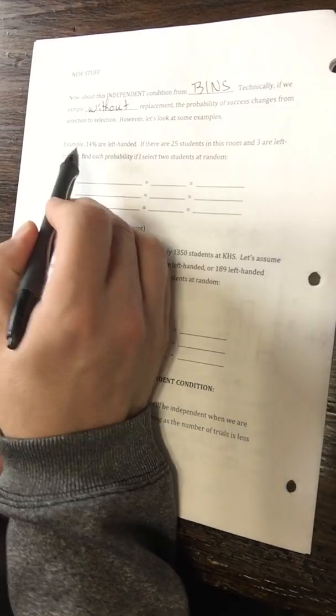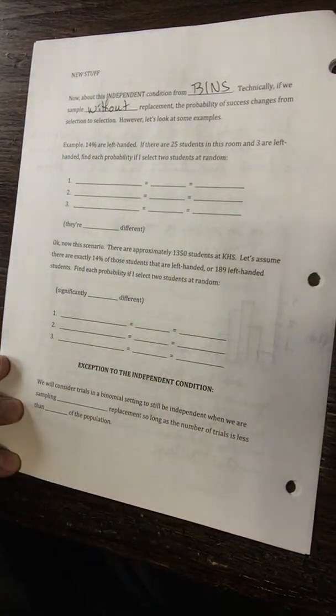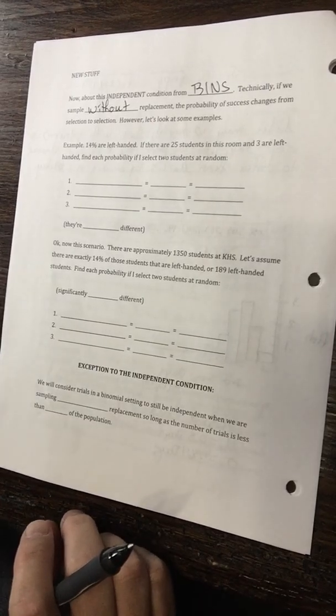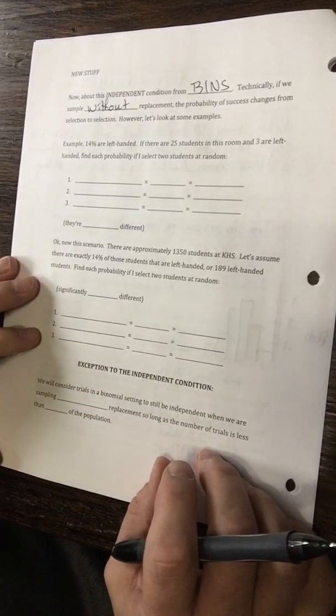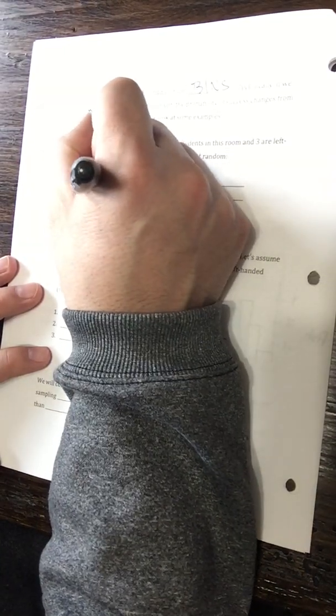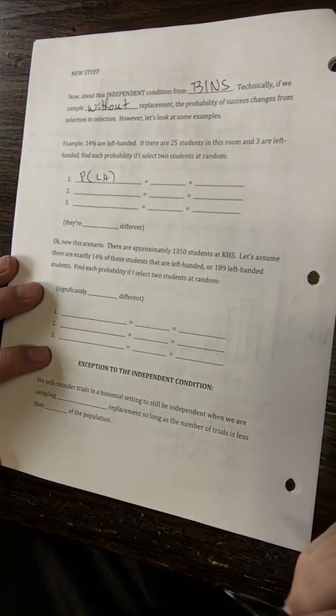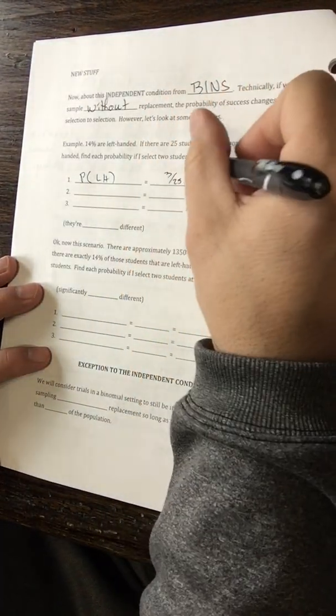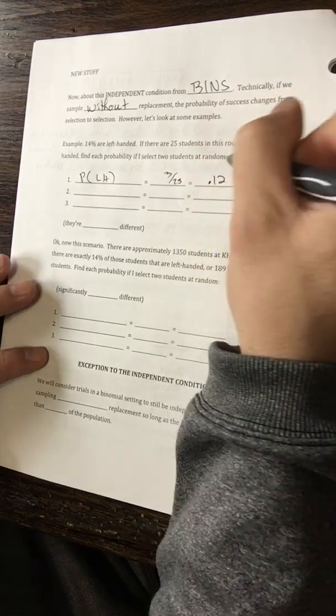We'll see about that. Example: 14% of students are left-handed. If there are 25 students in this room and 3 of them are left-handed, find each probability if I select 2 students at random. Okay, the first one, I'm just going to find the probability of picking one kid and they're left-handed. That is 3 out of 25, and 3 divided by 25 is 0.12.